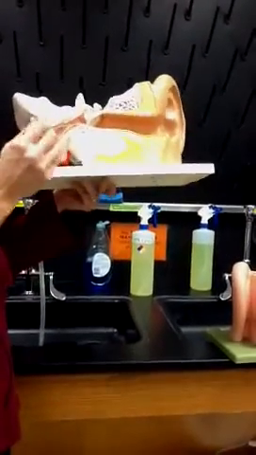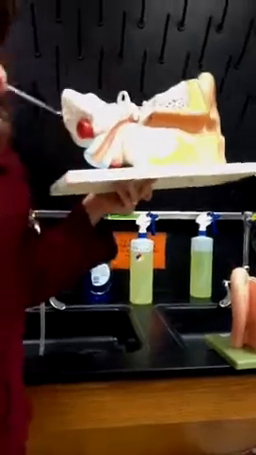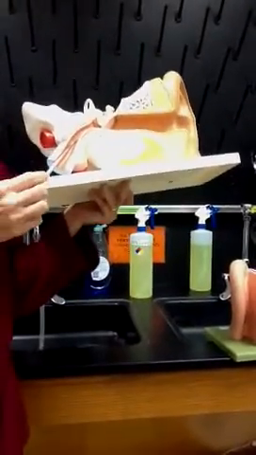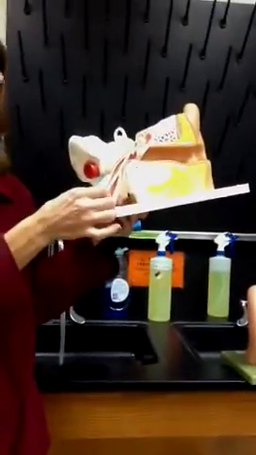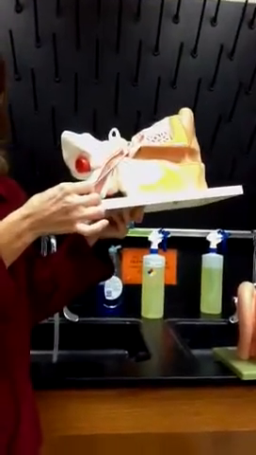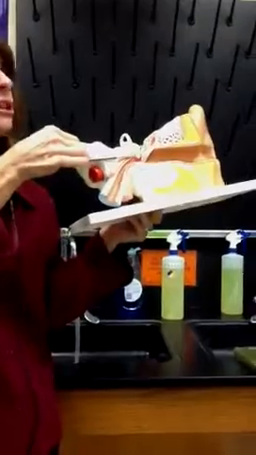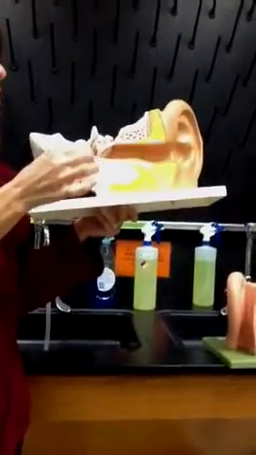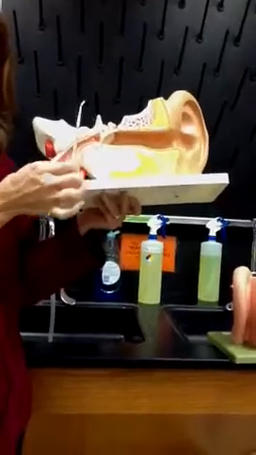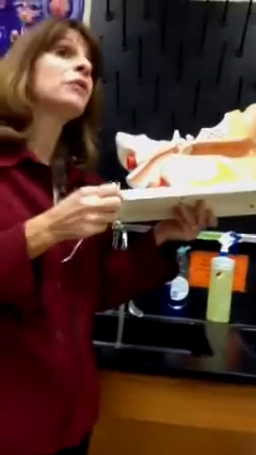Clinically, this becomes important in children, because in children, instead of having a eustachian tube or auditory tube that's at this angle, it's a little bit more parallel. So it's harder to drain the fluids that accumulate in this area when they get ear infections. So they tend to get really bad ear infections.